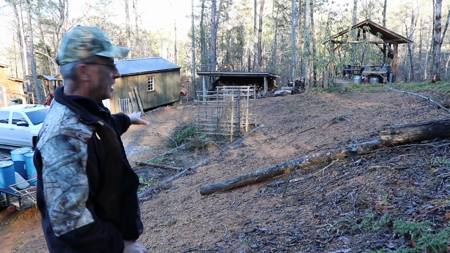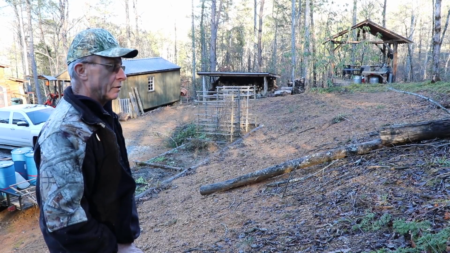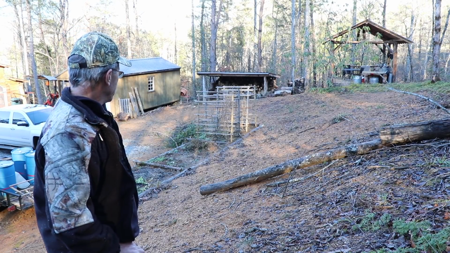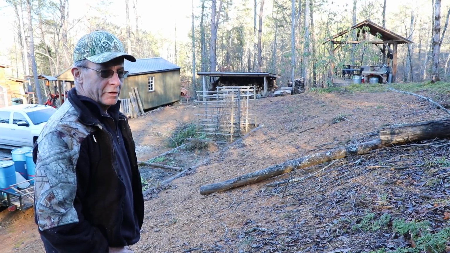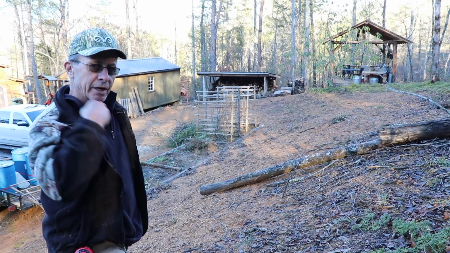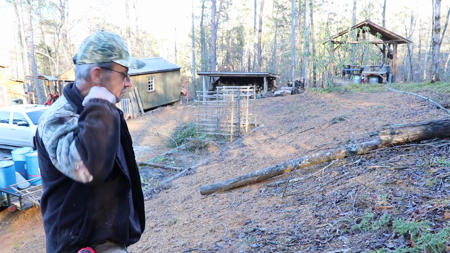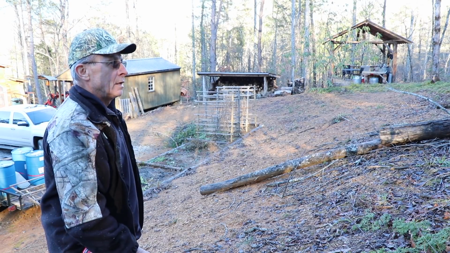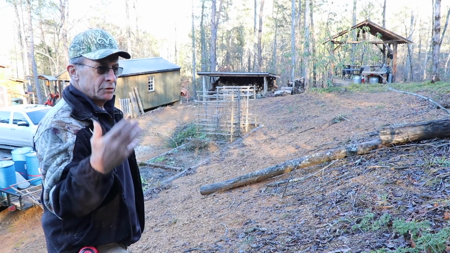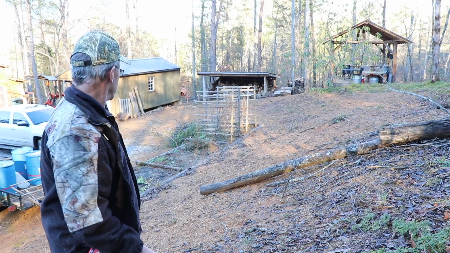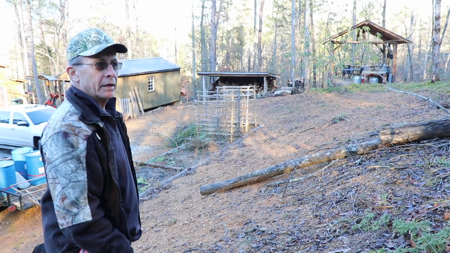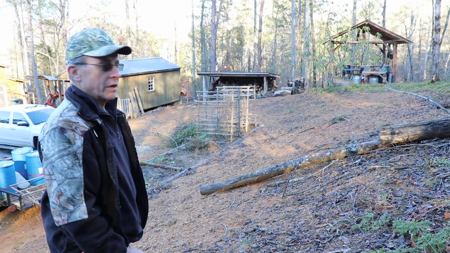This is the raised bed that I put in down here, and it really did well. I pretty much filled it halfway with just the red clay, because I have an abundance of that everywhere. But then I took the tractor and the front end loader and took some of the dirt out of the woods and filled it up, and that grew very well.